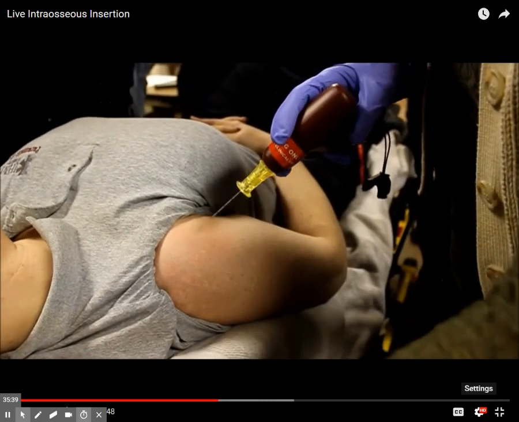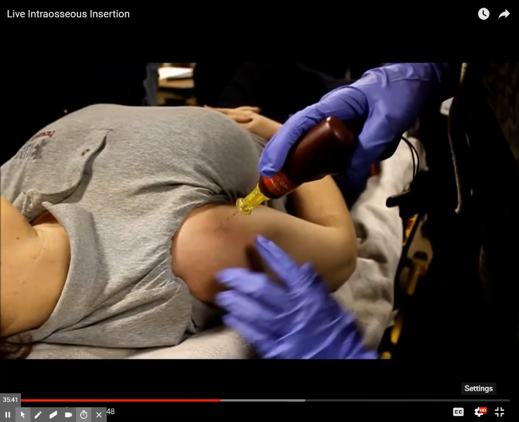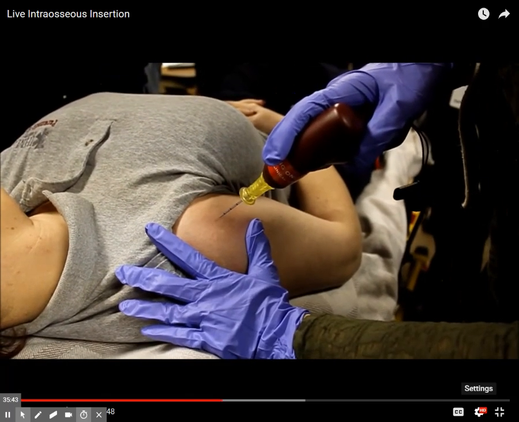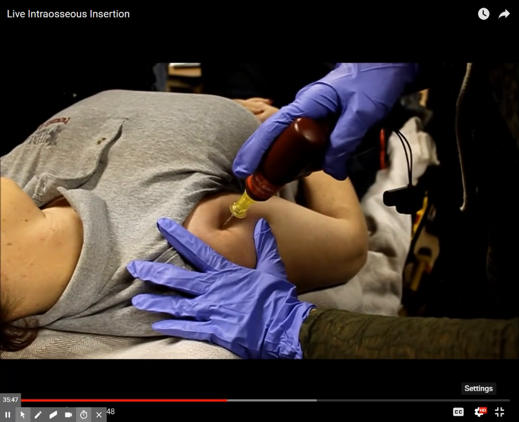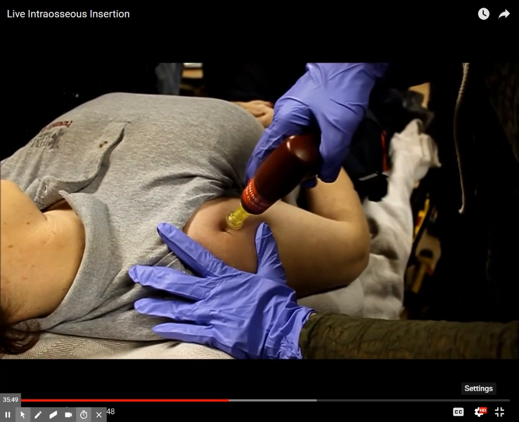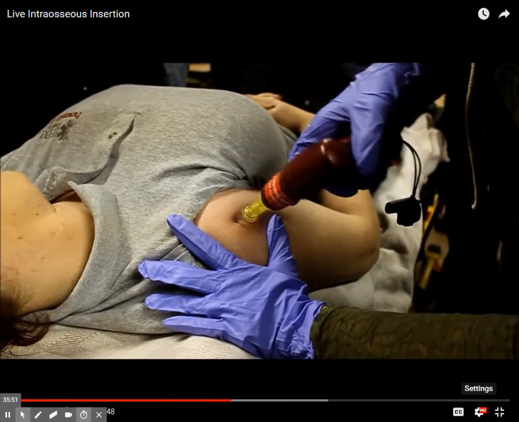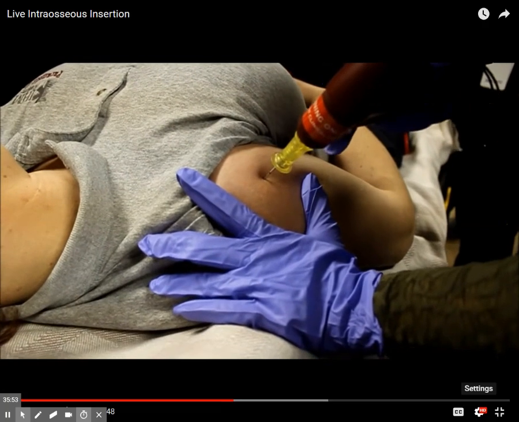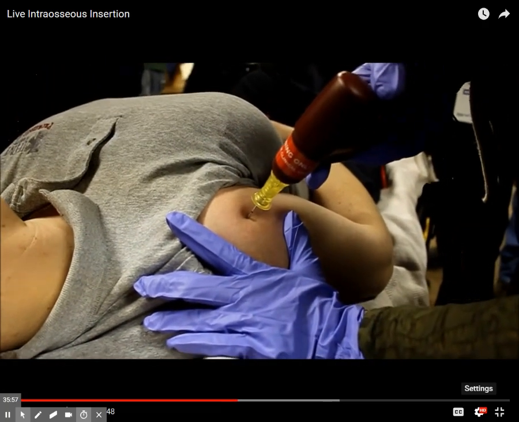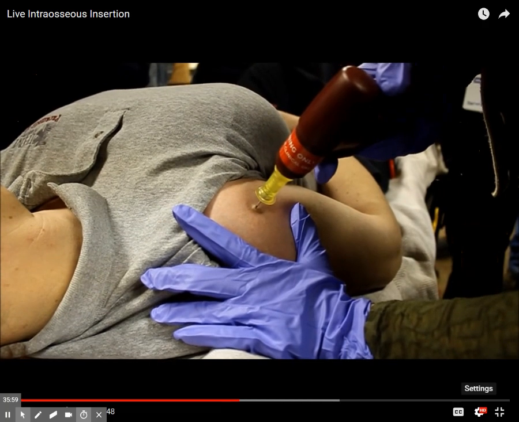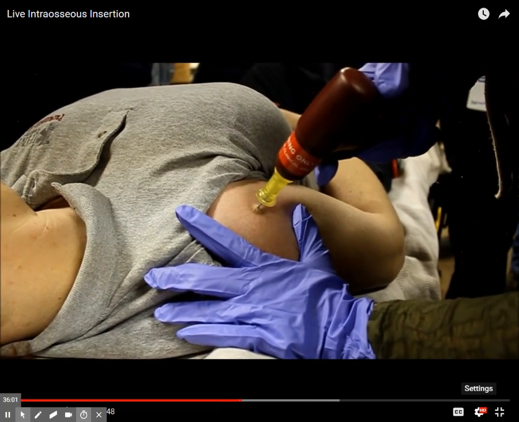You're going to insert that needle into the skin until it feels bone. Okay. And the drill actually drills it all the way in the bone.